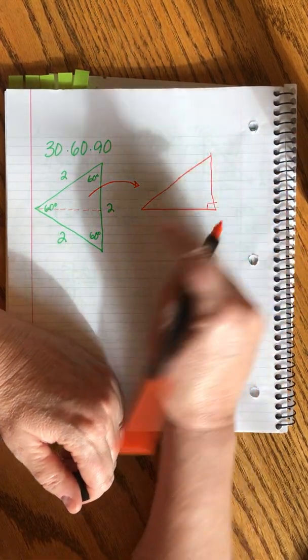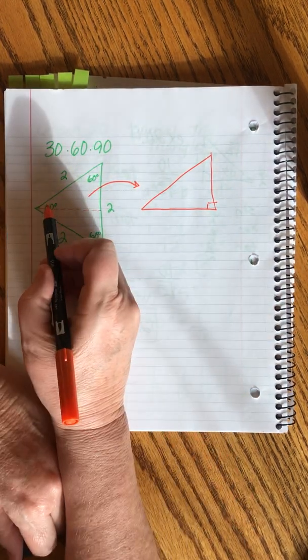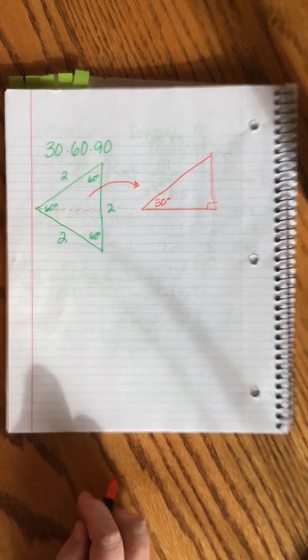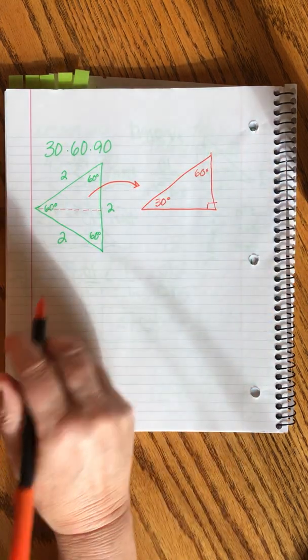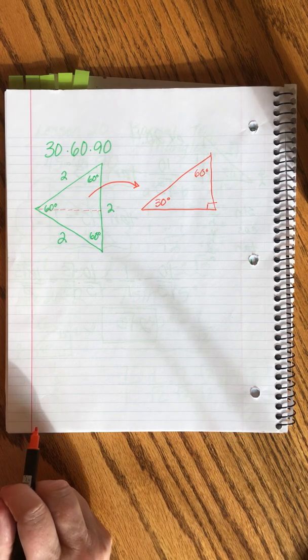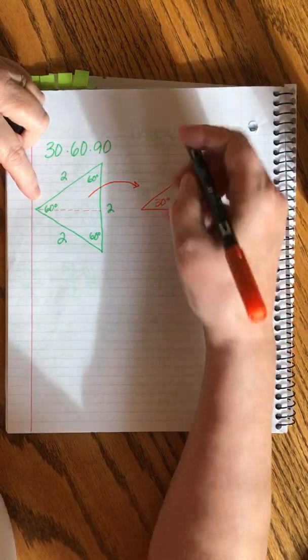This now becomes a 90-degree angle because we cut it right there perfectly straight. This angle has been chopped in half, so that now is a 30-degree angle. This angle is untouched, so that's 60 degrees. 30 plus 60 is 90, plus another 90 equals 180. Okay, we did that well. The hypotenuse is still 2. We haven't touched that.